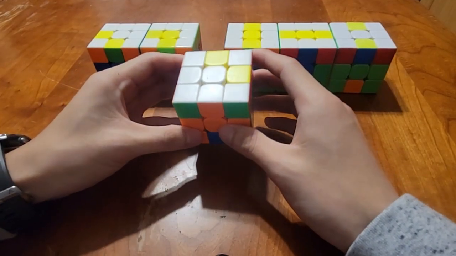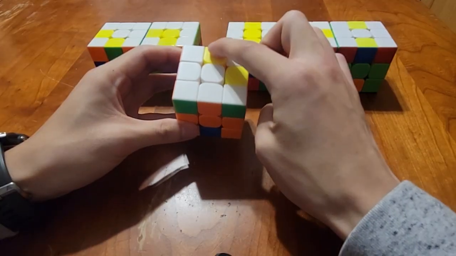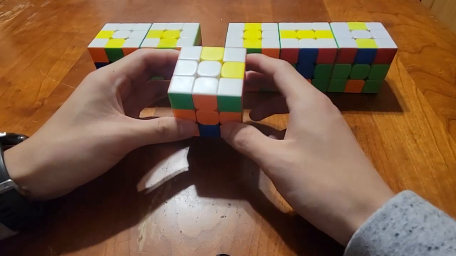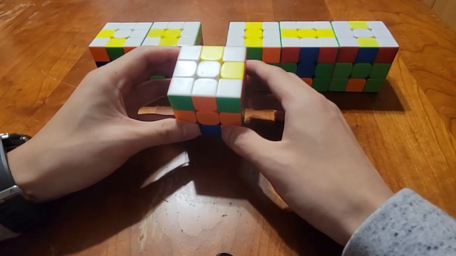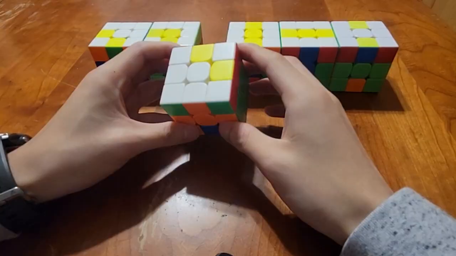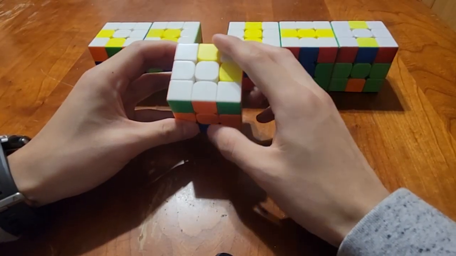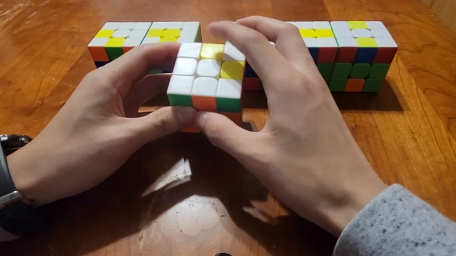When that happens, you want to look at either this sticker or this sticker. It doesn't matter which one, but usually the two different colors pop out, so I end up just looking at whatever color is different. So I would look at the yellow sticker here.